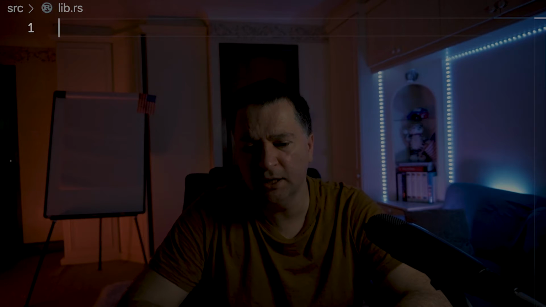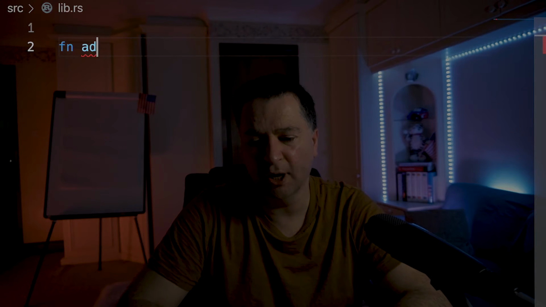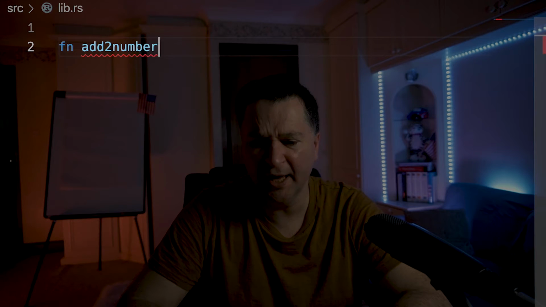Okay, so now that we've got our cargo.toml done, what we're going to do now is create our code. Within our lib.rs file, we're going to create a function that's just going to add two numbers together. To do that in Rust, functions are declared as fn rather than function. So it's just fn, and then I give it the name that I want. I'm going to call it add_two_numbers. And then I can accept in parameters. In this case, I want to add two 32-bit integers together, and I'm going to call those parameters n1 and n2.